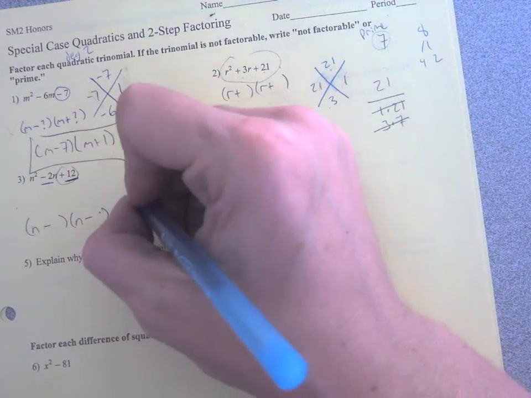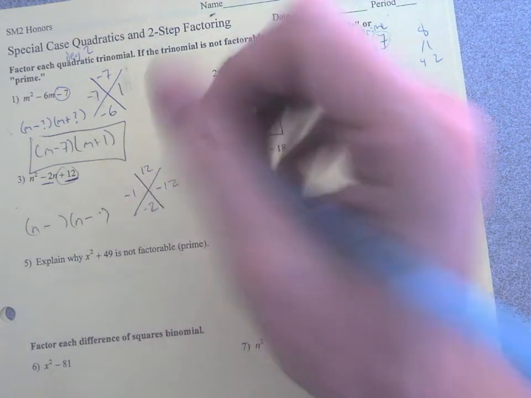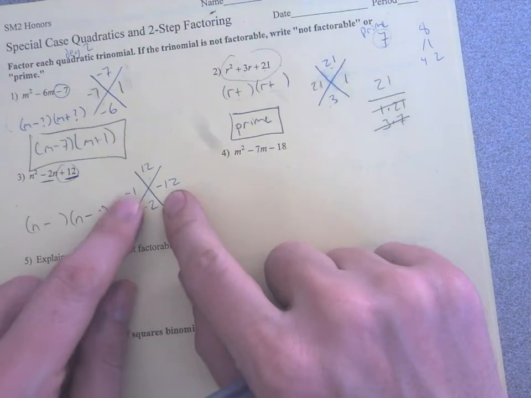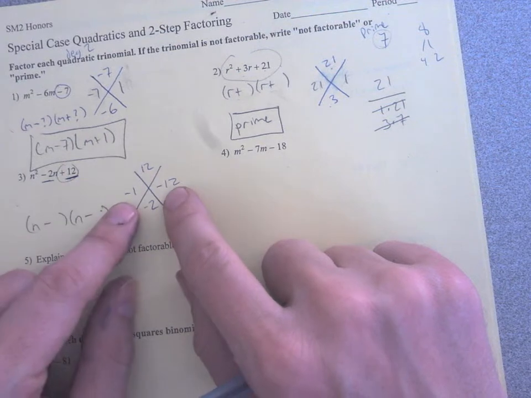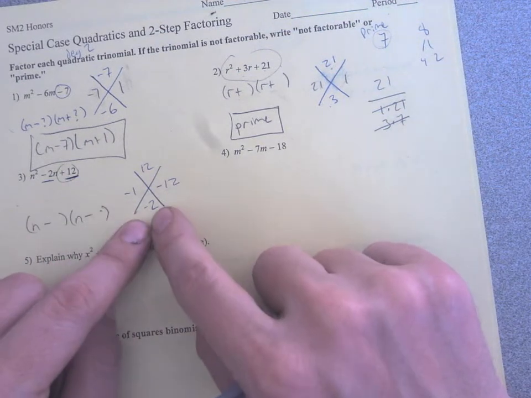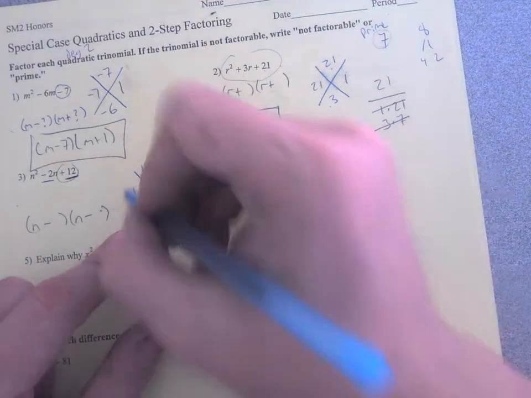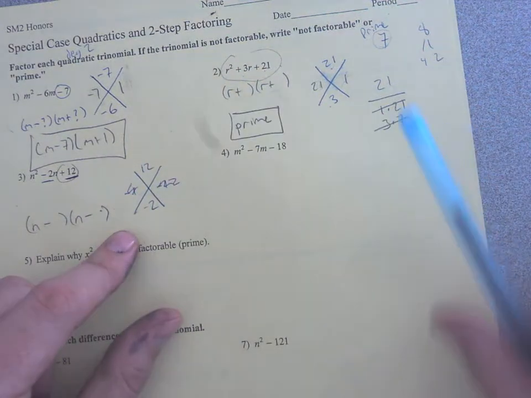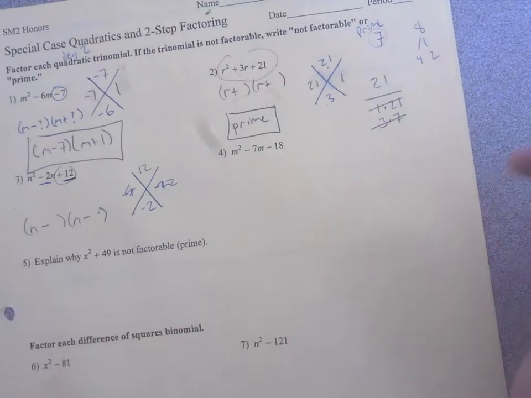Let's try a negative 1 and negative 12. Okay, if I multiply those, I get positive 12, check. If I combine them, I get a negative 13. That's not what I want, so it's not those guys. Whoops, I used pen. Uh-oh, can I erase? That's all right. Let's try some other factors.